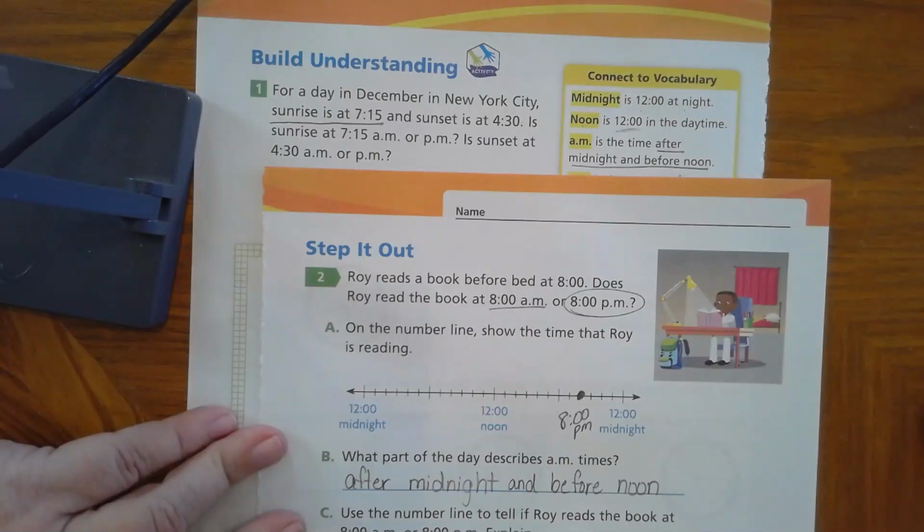Then it says use the number line to tell if Roy reads the book at 8 a.m. or 8 p.m. and explain. Well, we just talked about that. We said it would definitely be 8 p.m. because 8 p.m. is before bedtime. Oop, you can't see that.